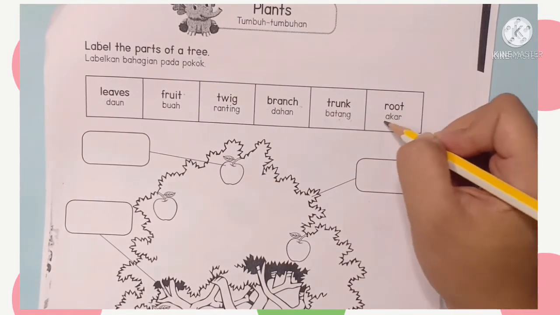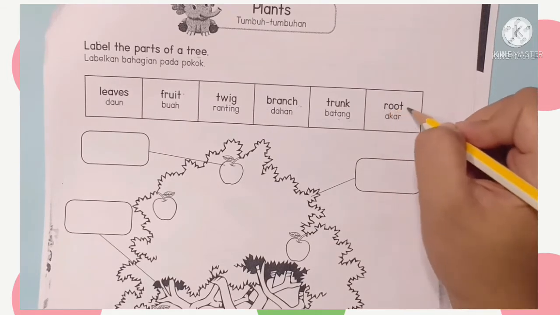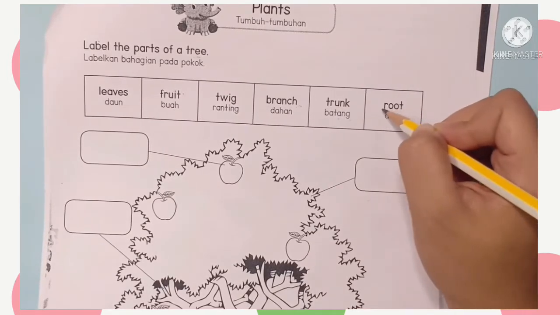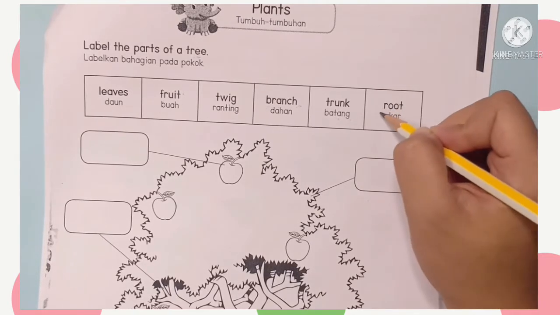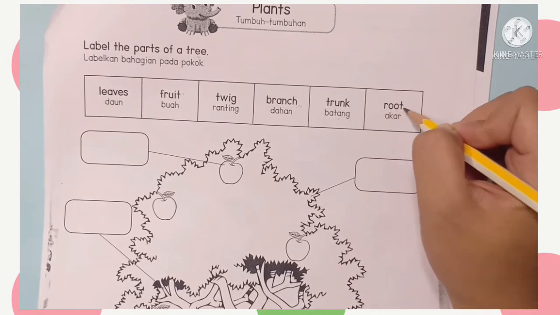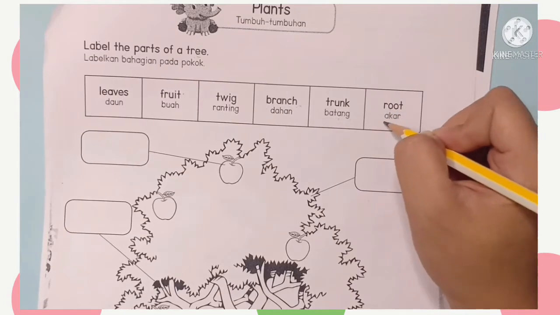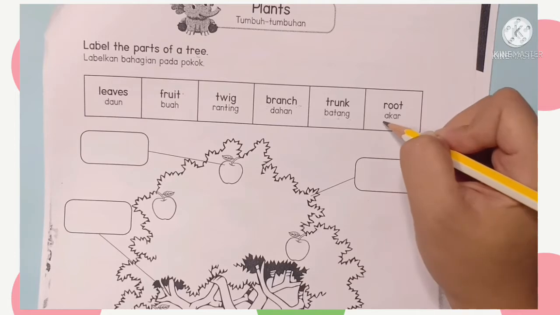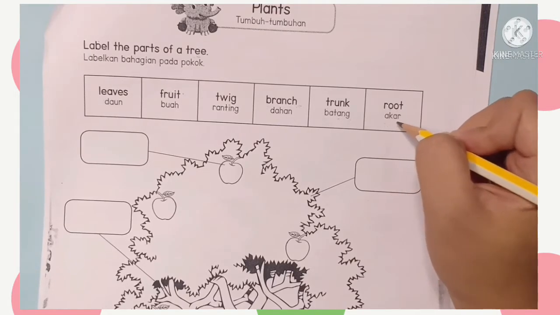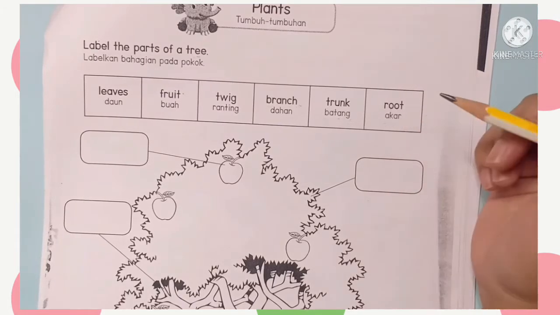Root, akar. R-O-O-T, root. A-K-A-R, akar.